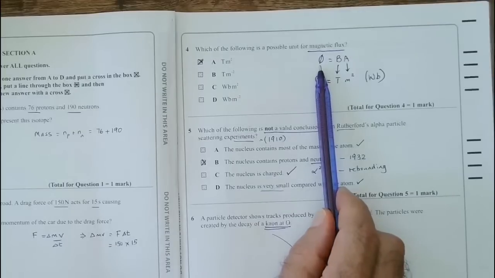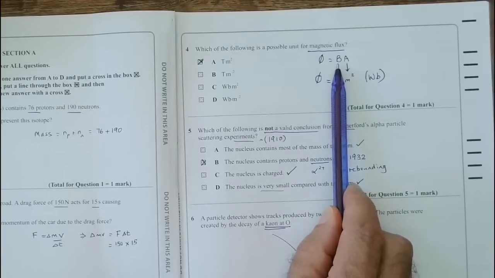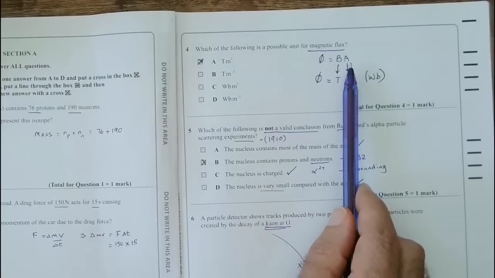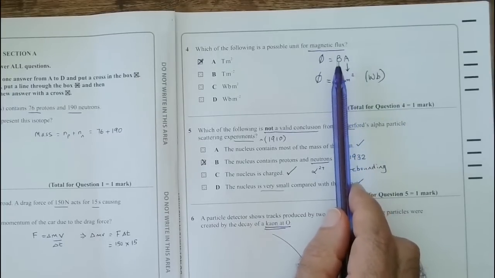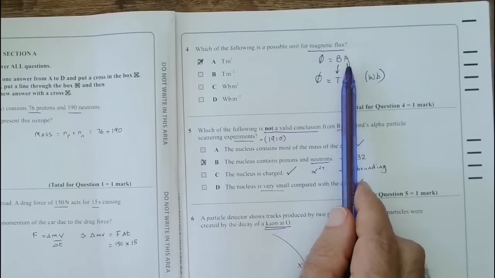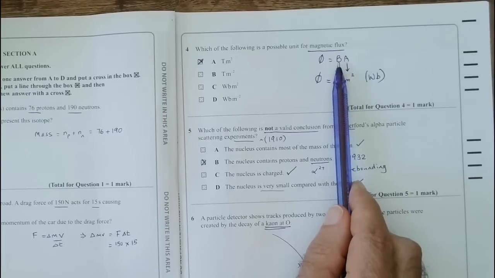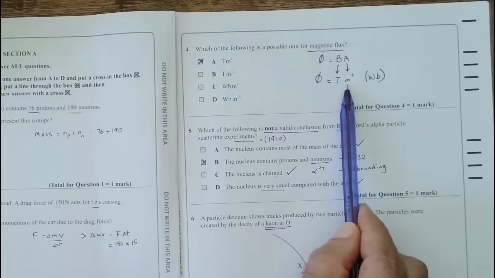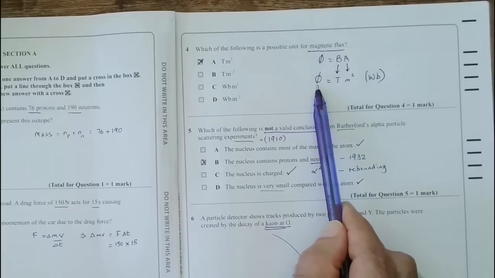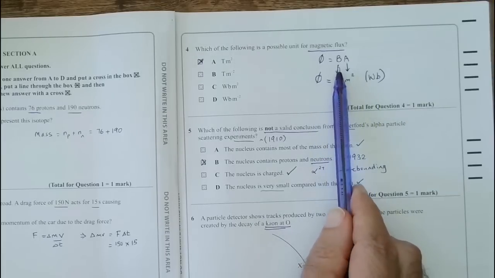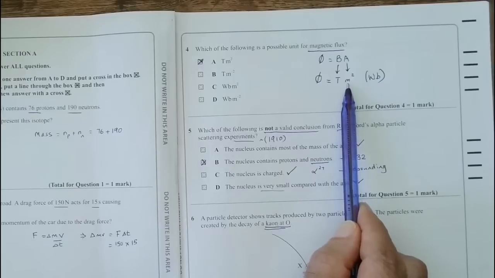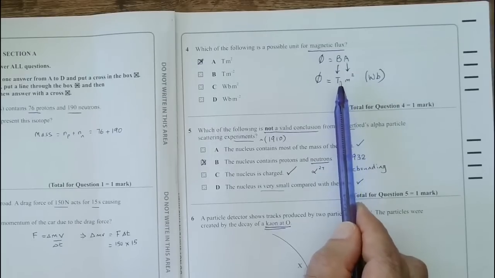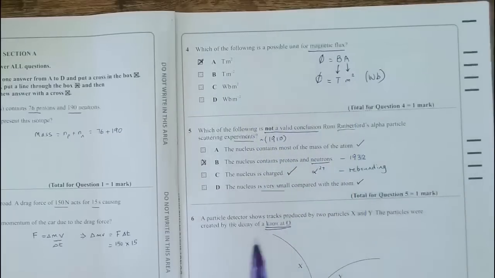So phi is magnetic flux, B is the magnetic field density, flux density, or the magnetic field strength. A is the area that is interacting with the flux. So it could be a coil, for example, of area A in a magnetic field with the strength in Teslas. When you multiply the Teslas by the meter squared, you get Webers. So the magnetic flux is the multiplication of the strength of the magnetic field by the area where you capture the field lines. Okay, so the answer is A. None of the other answers can give you that correct combination.